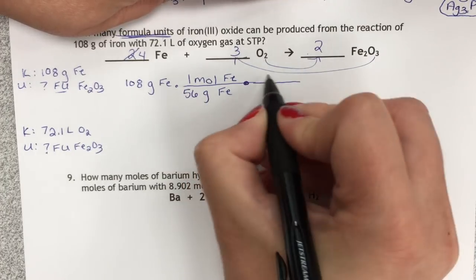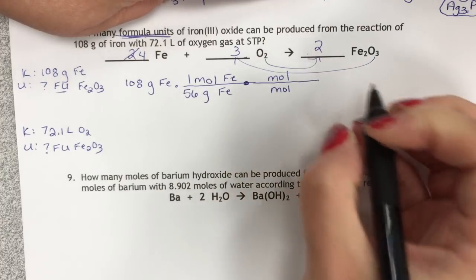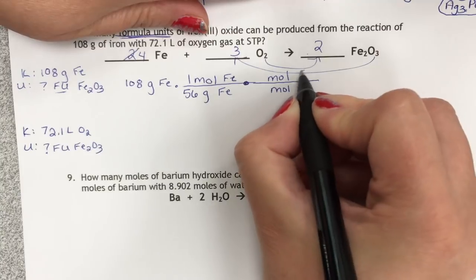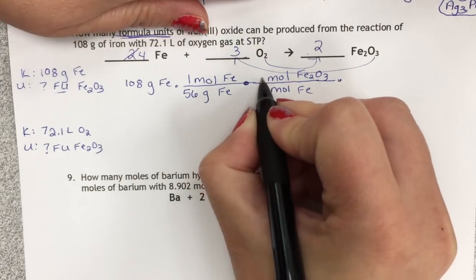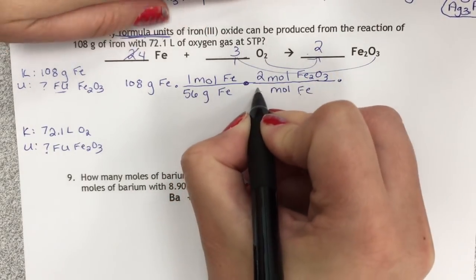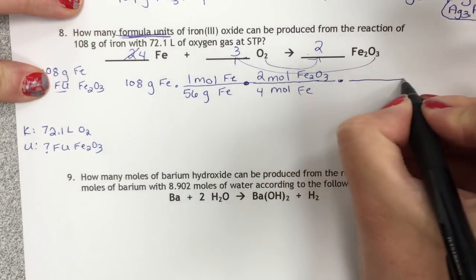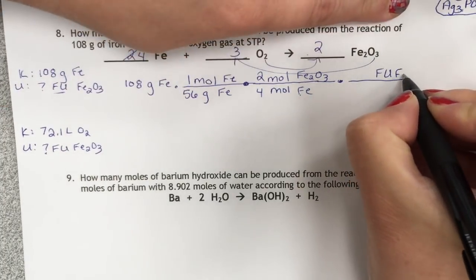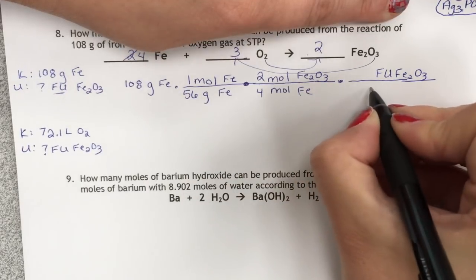And then we do a mole-to-mole ratio, of course. We can't do stoichiometry without mole-to-mole ratio. Known goes at the bottom, unknown goes at the top. Coefficients, we get our numbers from our coefficients, 2, 4, and then we convert to formula units. So FUs go on top, FUs of Fe2O3. On the bottom, the mole.